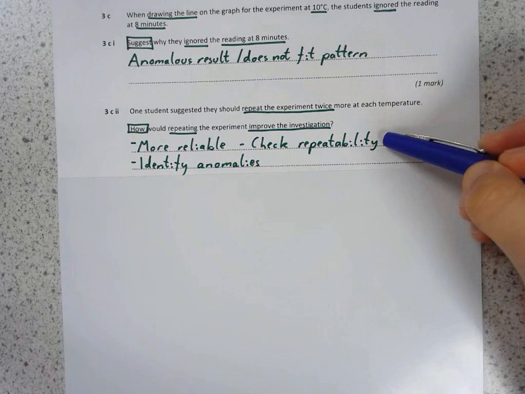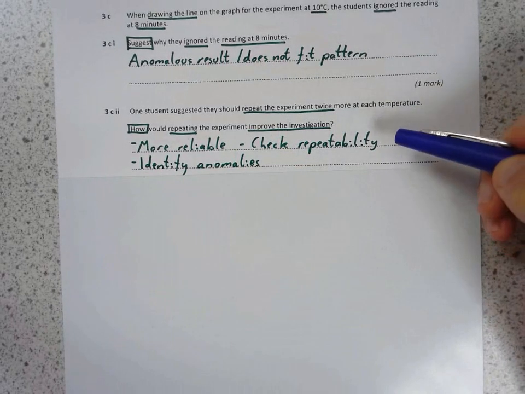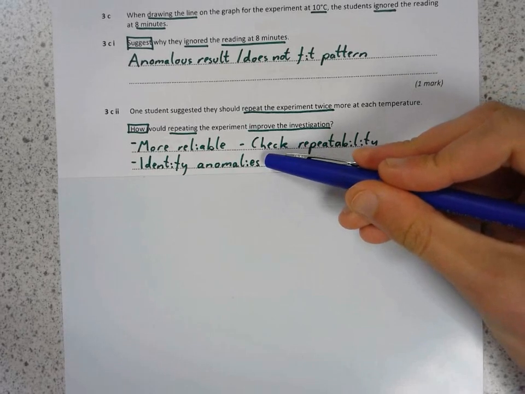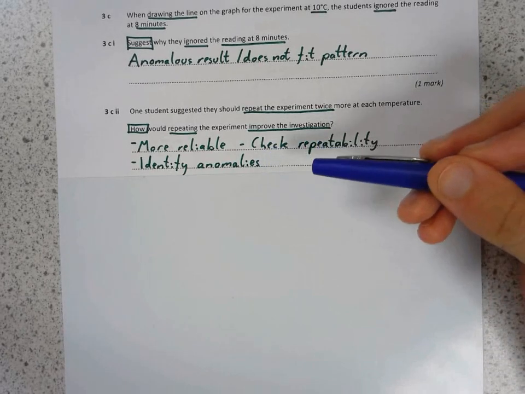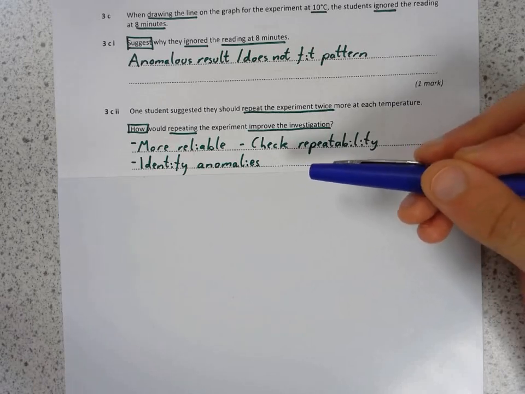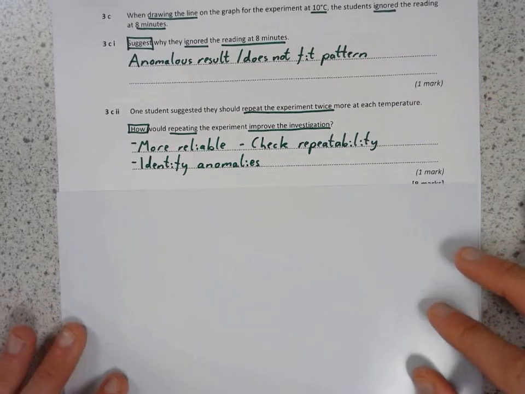We could also say to check the repeatability. So repeatability is if you do the experiment again and you get the same results or similar results, then you can say it is repeatable. You could also say to help identify the anomalies. So just to check, if I get that point sticking out every single time, it wouldn't be an anomaly, but just that one time it was sticking out, that tells me something's gone wrong in my practical. That's an anomaly.